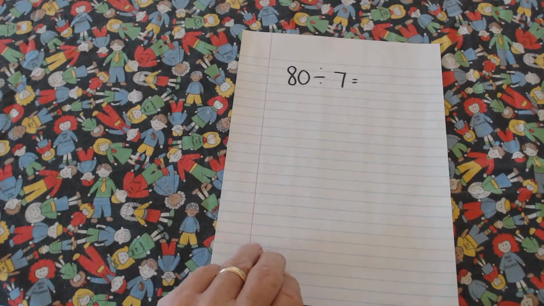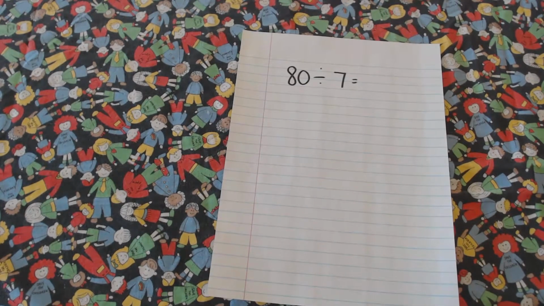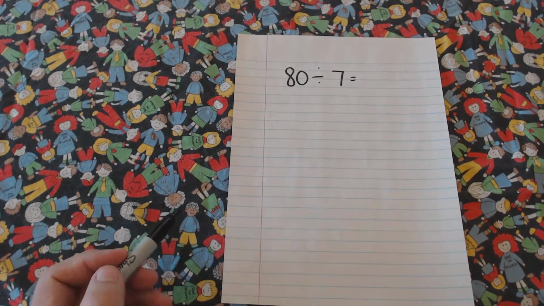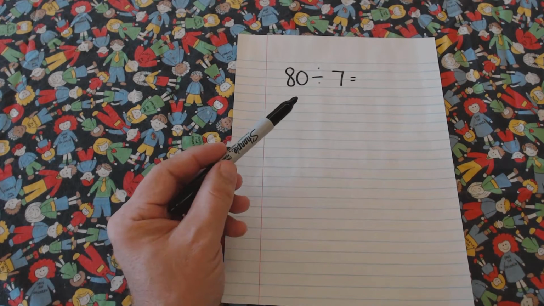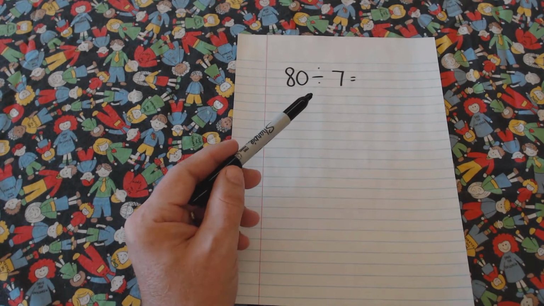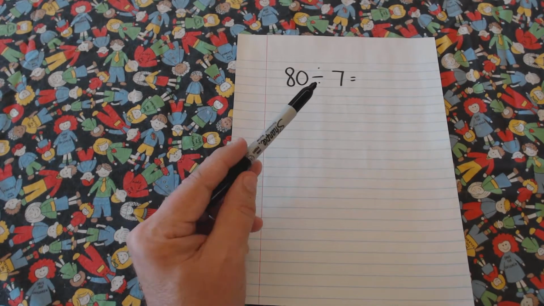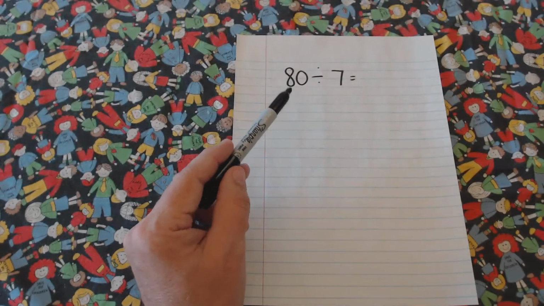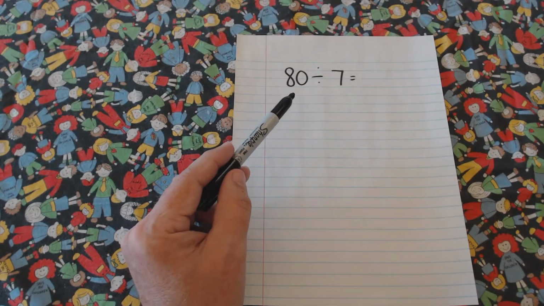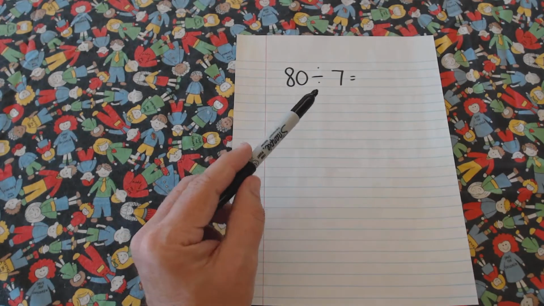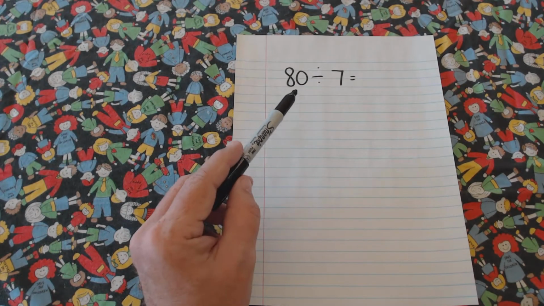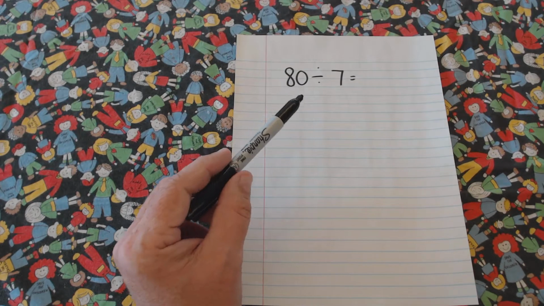Suppose we had the problem 80 divided by 7. This is a division problem that the boys and girls should be able to solve at this point. What I want them to do is think of a basic fact that they know with 7 that gets them as close to 80 as they can without going over. So what multiplication fact do they know? 7 times what will get them close to 80 without going over?